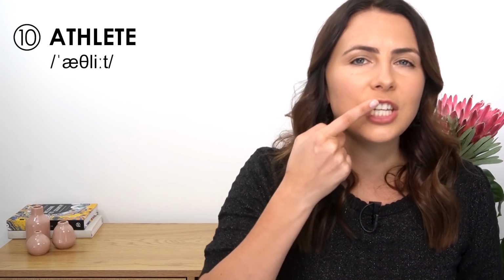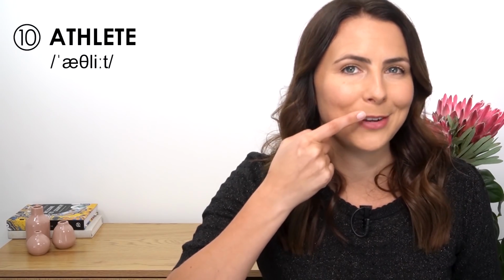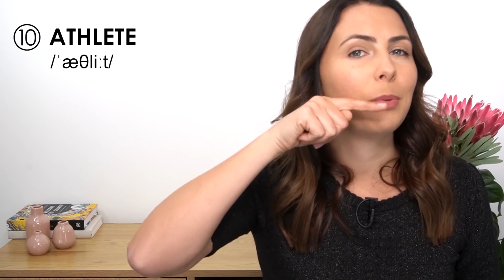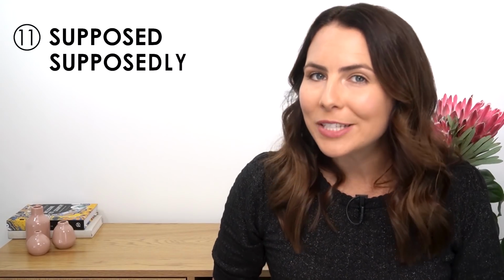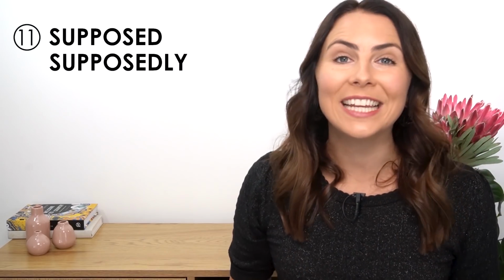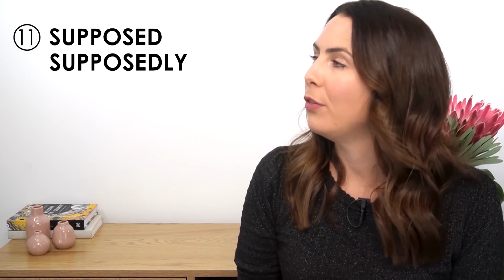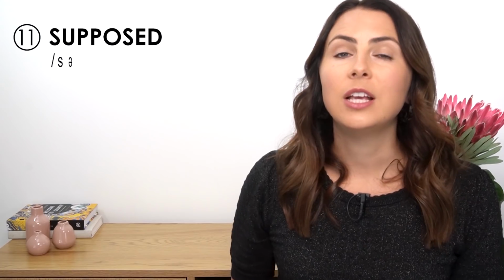Athlete, athlete. So keep your tongue touching your teeth at all times, all right? First, touching the bottom of your teeth, then slipping behind. Athlete. Supposed and supposedly are both really interesting when we start to focus on the correct pronunciation.